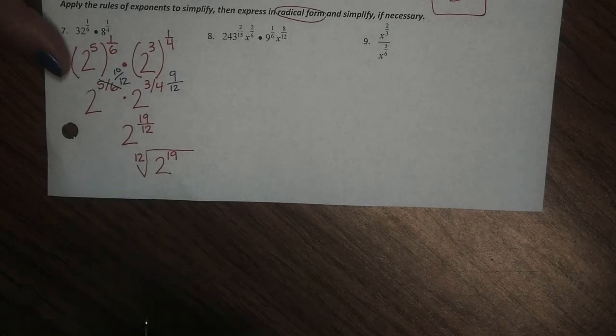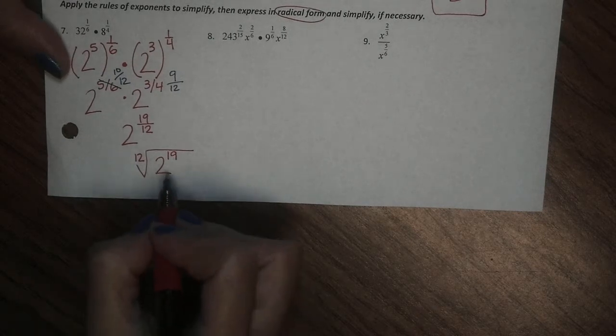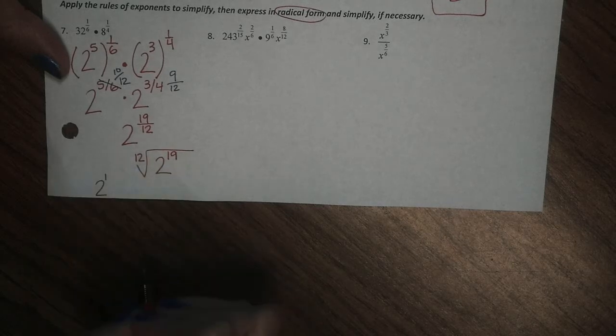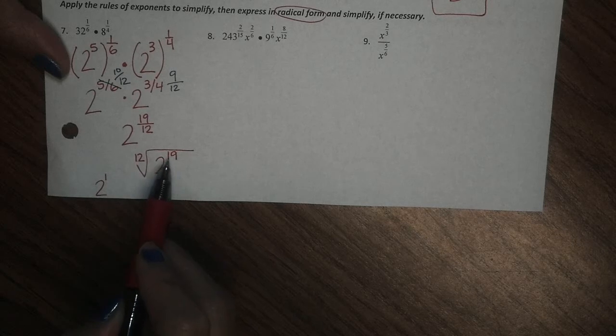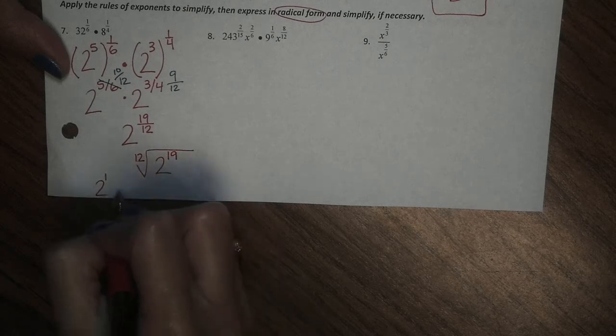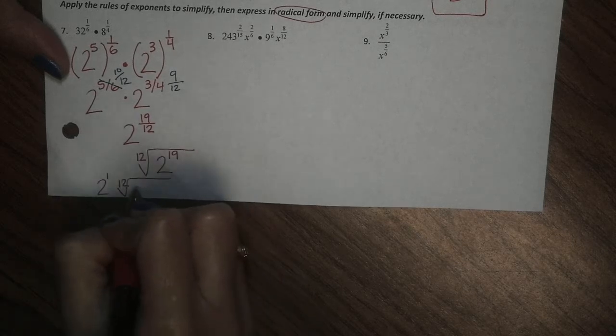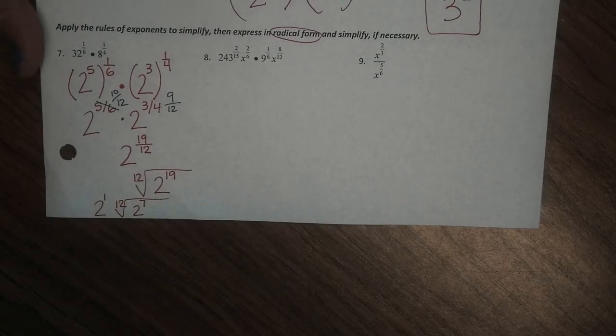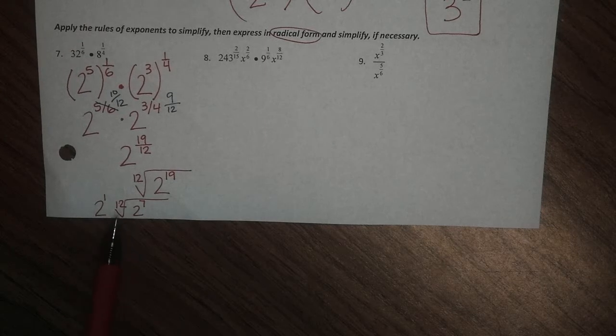12 goes into 19 one whole time, so that means that you would take a 2 to the first power out, and there would be a remainder of 7, because when you go 12 into 19, that's only 12, and then the remainder is 7, so you write it as 2 to the 7th. So number 7, final answer should be 2 times the 12th root of 2 to the 7th.